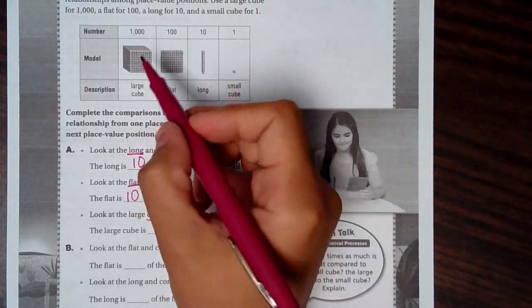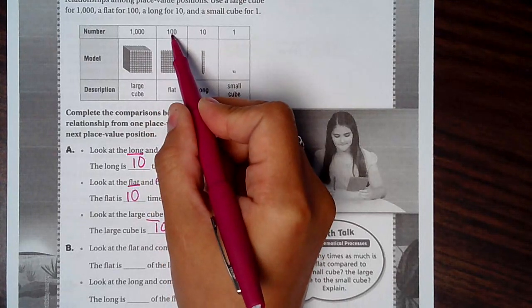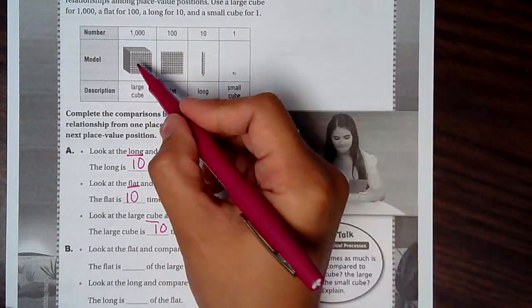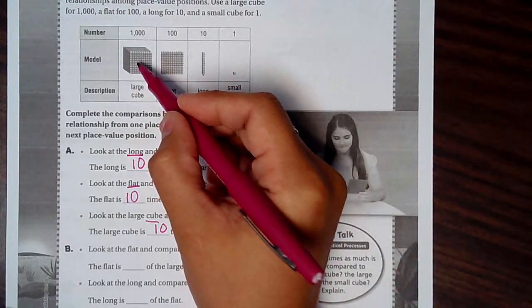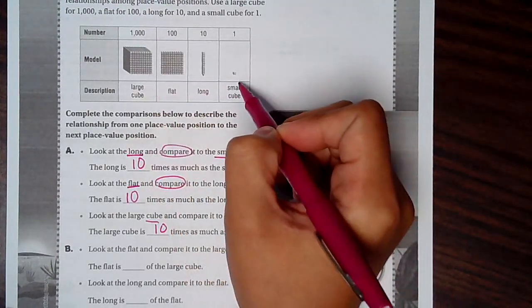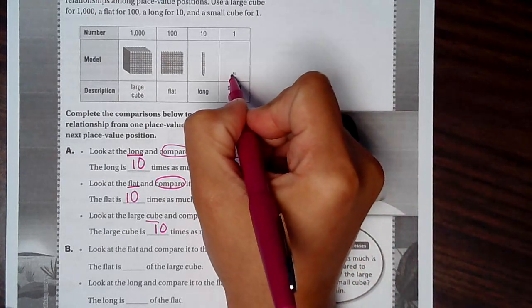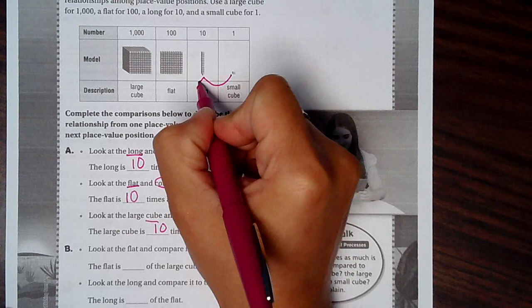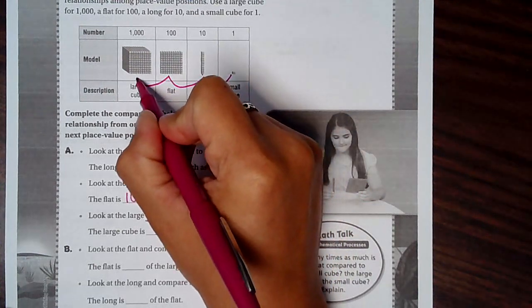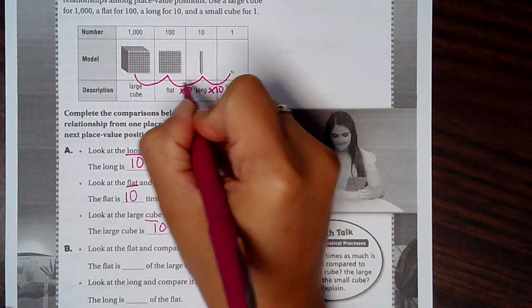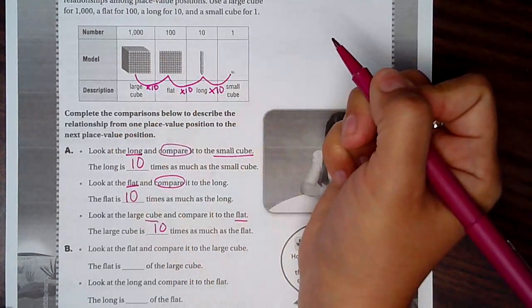And if you multiply 100 times 10, you would get 1,000. And that large cube does have 1,000 of these little small cubes. If you notice, they're called base 10 blocks because every time you go, you're multiplying it times 10, times 10, and times 10.